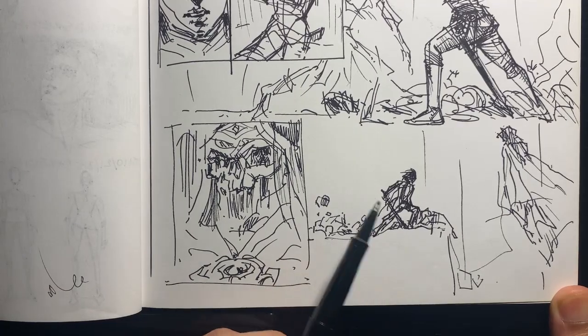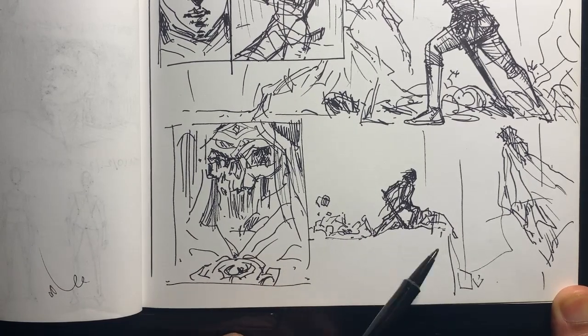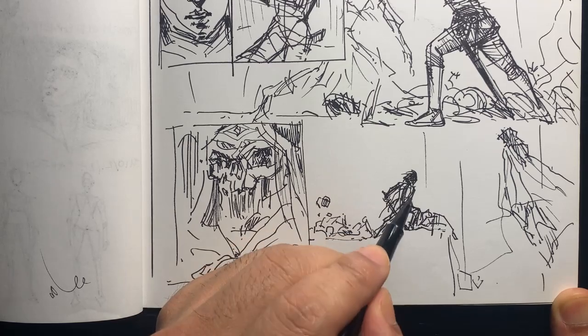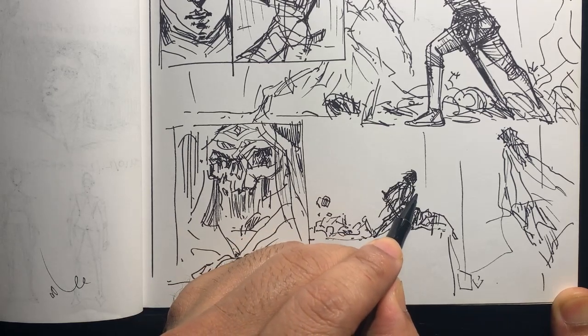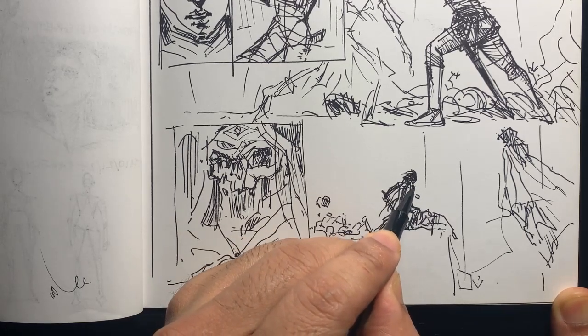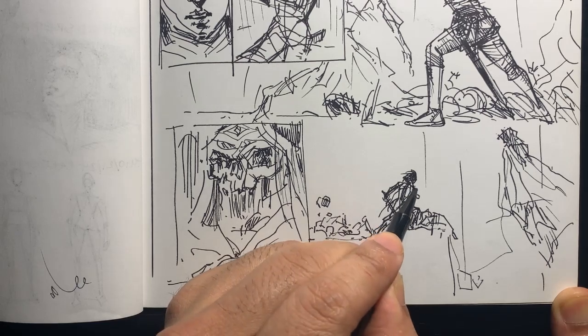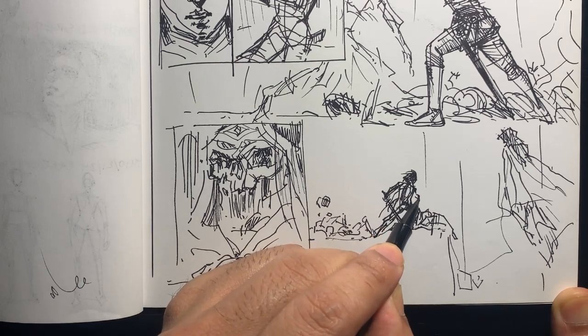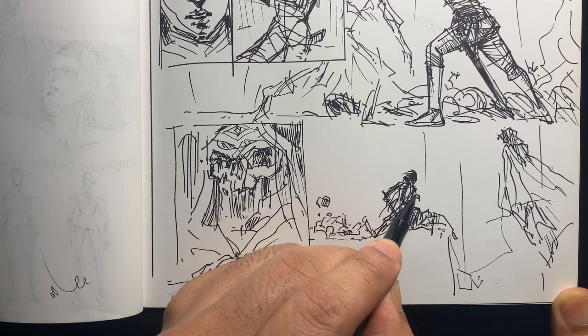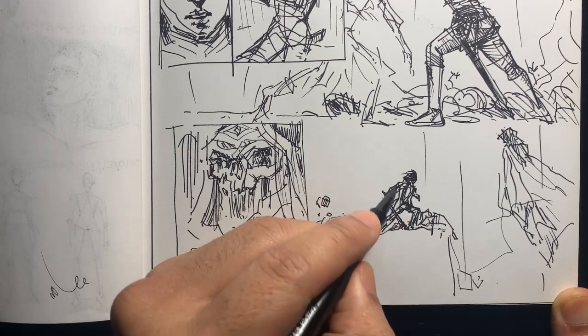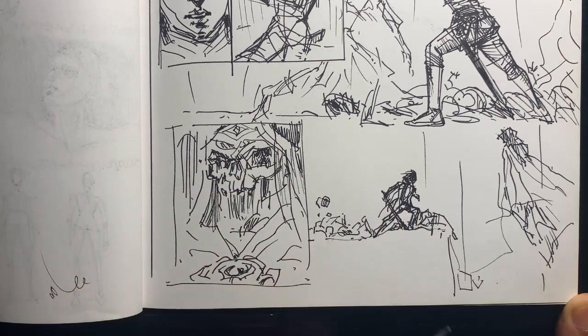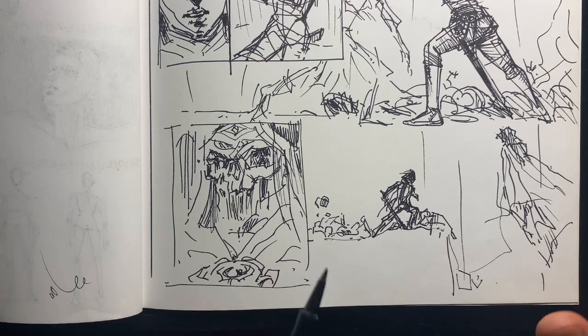So for example, with a pose like this, if I don't know the exact details, I probably would put her hand right here. Like that.